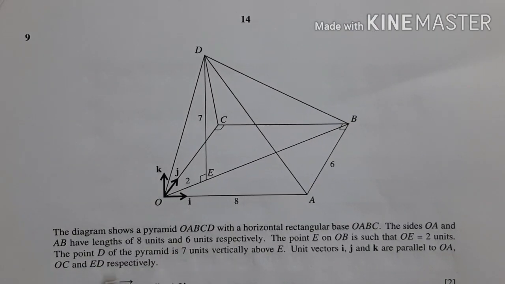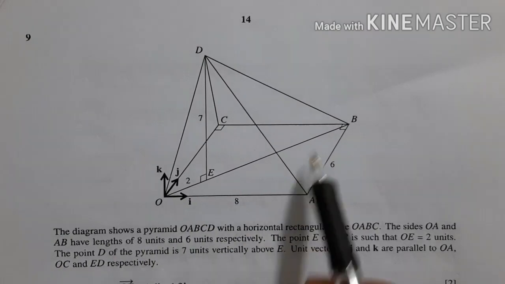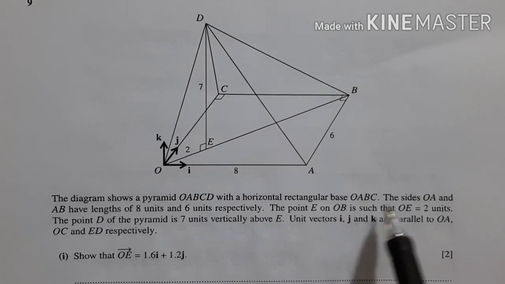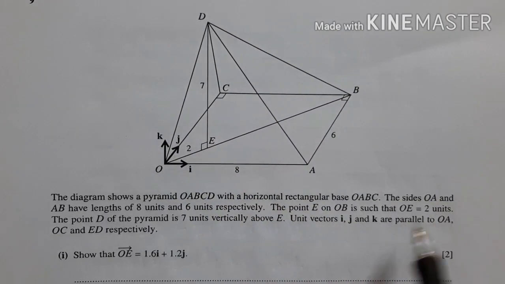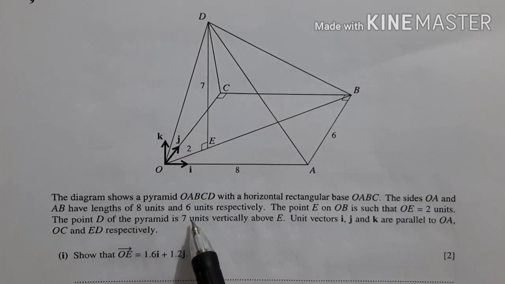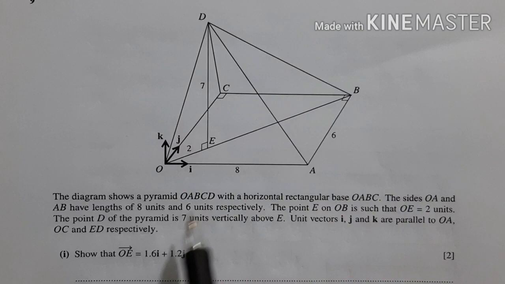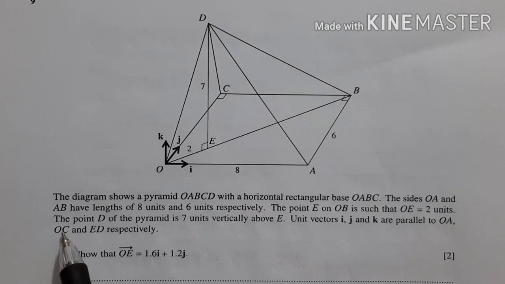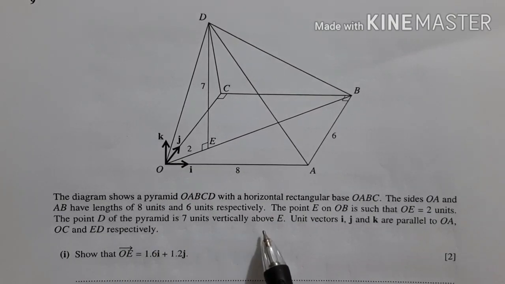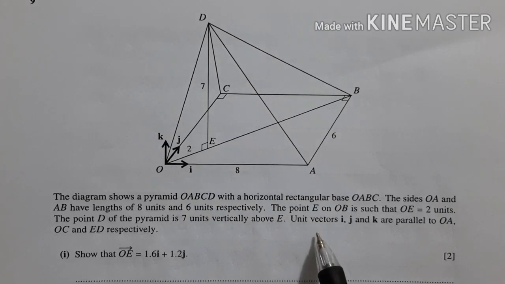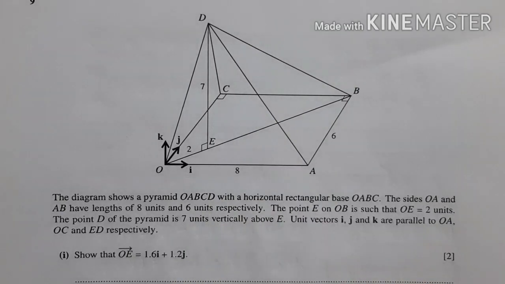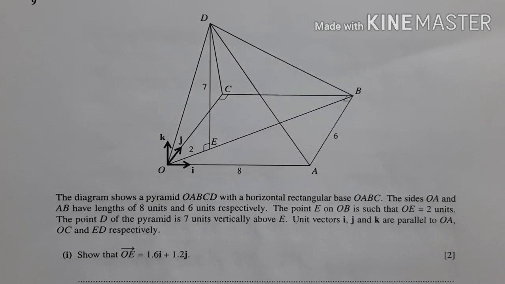Question number 9. The diagram shows a pyramid OABCD. This is a pyramid OABCD with horizontal rectangular base OABC. This is a rectangle. The sides OA and AB have lengths 8 units and 6 units respectively. These are the lengths you can see. The point E on OB is such that OE is 2 units. The point D on the pyramid is 7 units vertically above this one. Unit vectors I, J, K are parallel to OA, OC and ED respectively. Show that OE is 1.6I plus 1.2J.